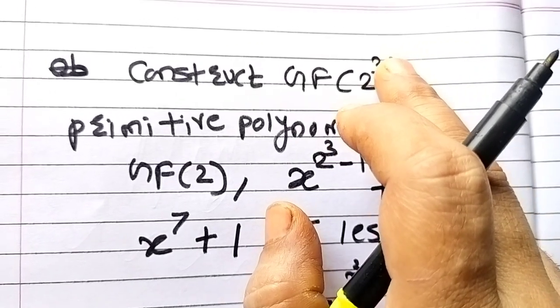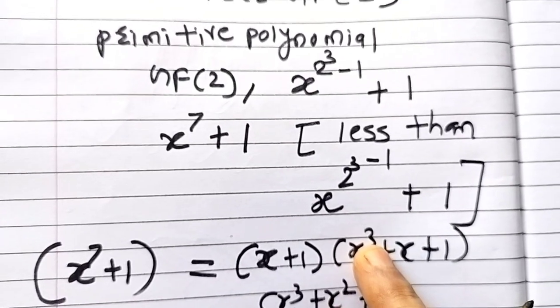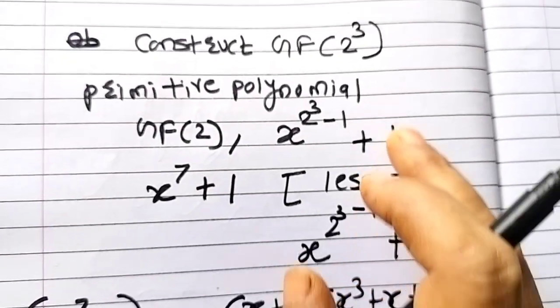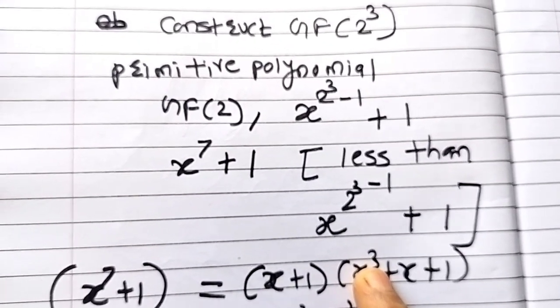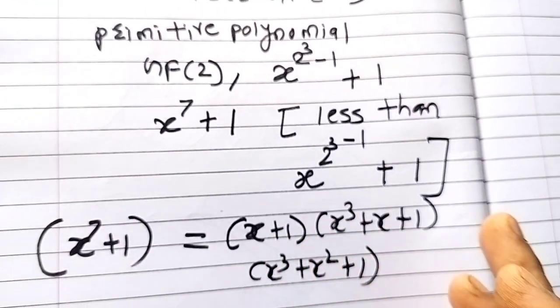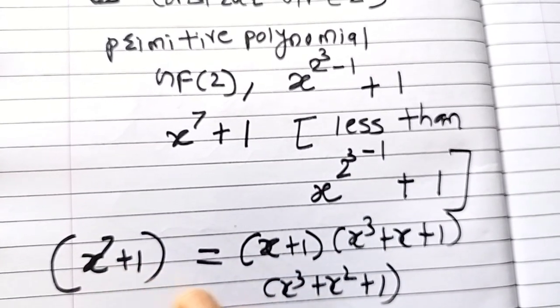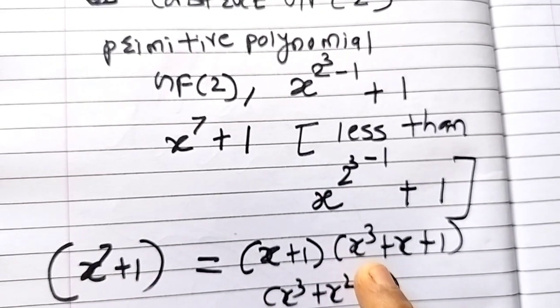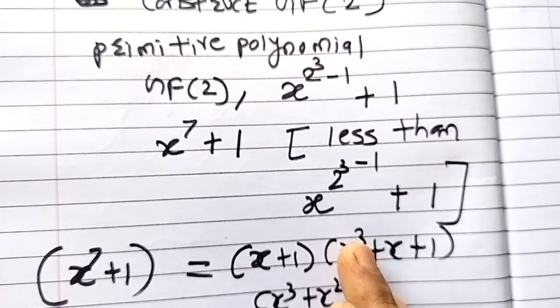That means this 3 and the power of the primitive polynomial should be the same. That's why we have collected the terms of the factors of x raised to 7 plus 1 such that we get factors with the power 3.